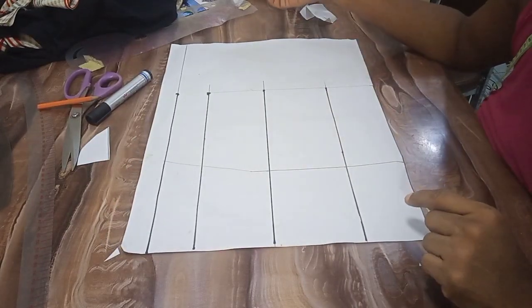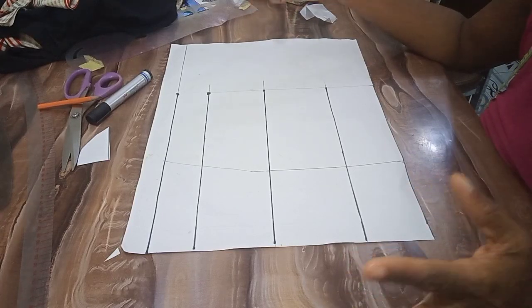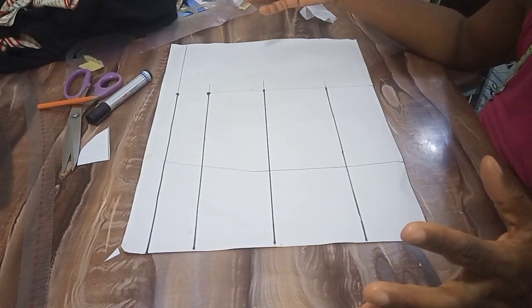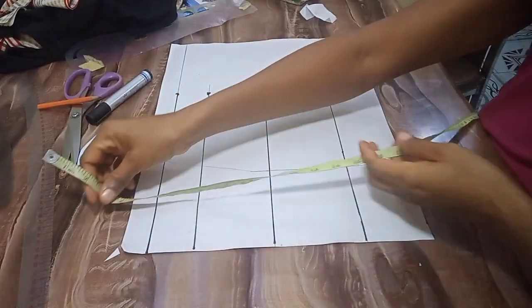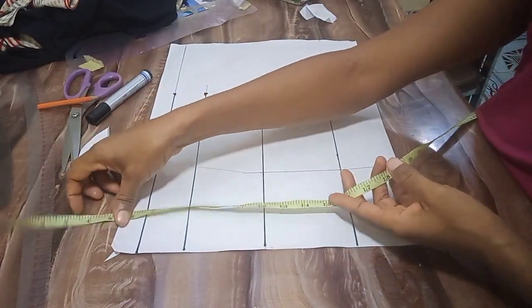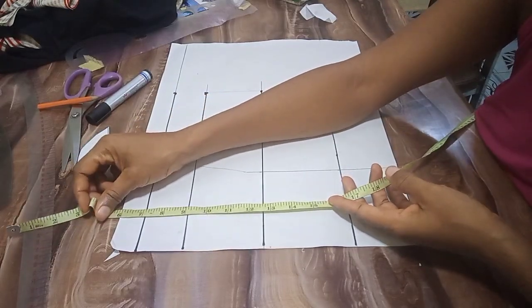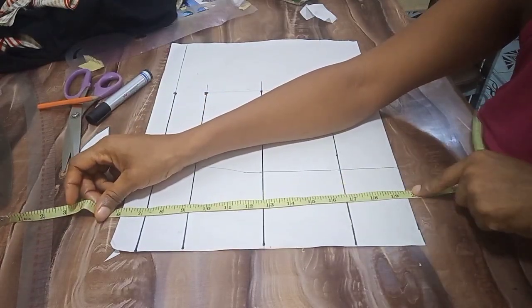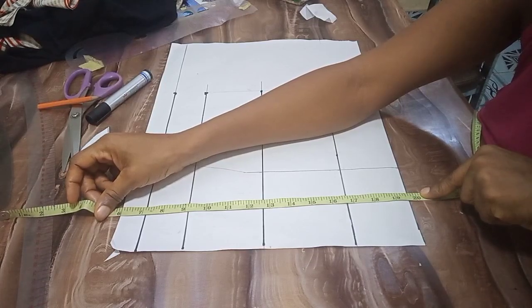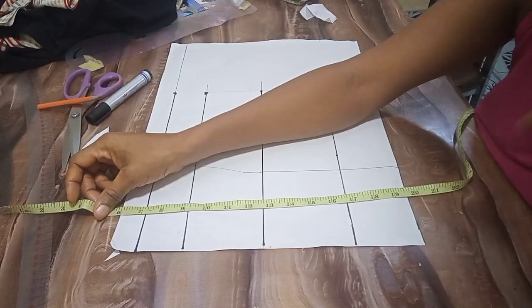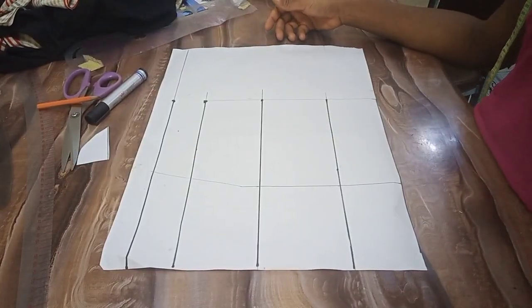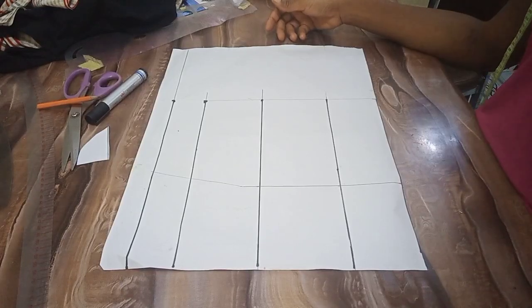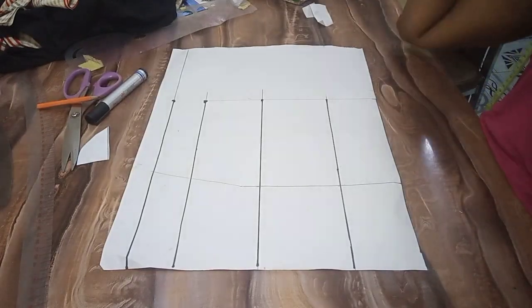So for you to cut this dress, you're going to cut it as if you're cutting an off-shoulder dress. What I did is to minus 6 inches from my measurement. The half length for the front is 18 and a half, and the back half length is 16 and a half. The front half length is longer than the back half length by 2 inches.